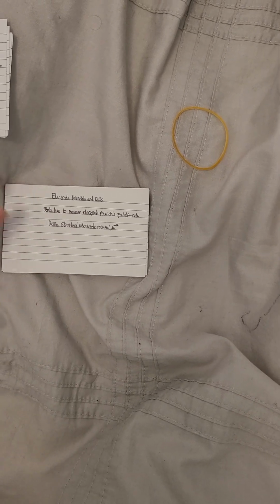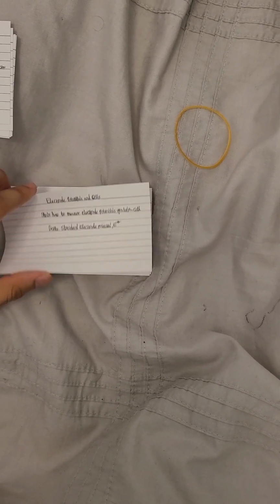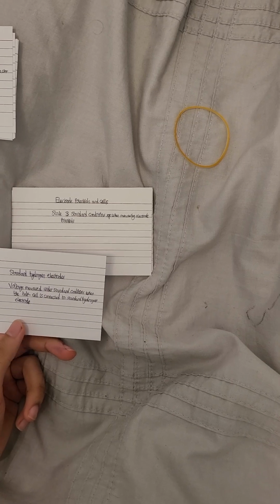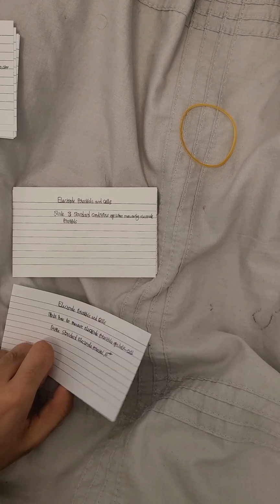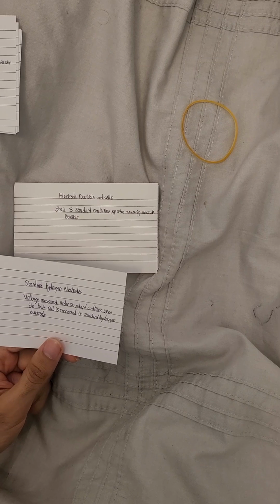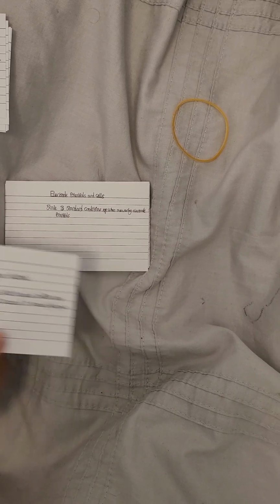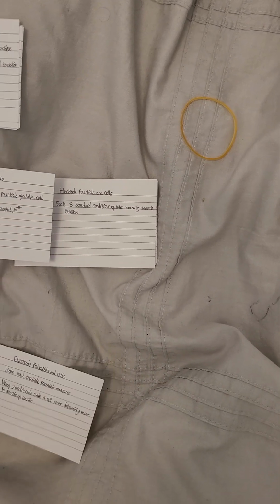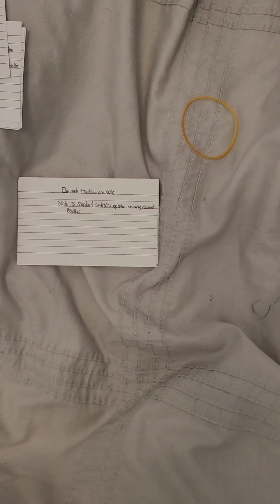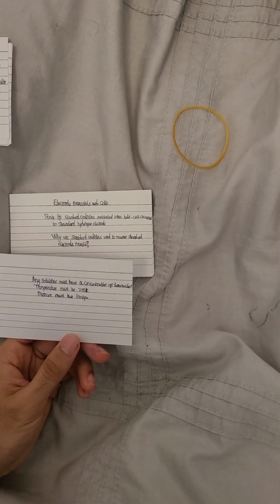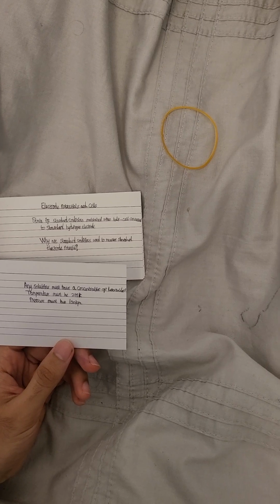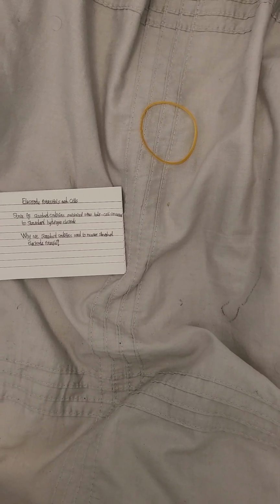How to measure electrode potentials of a half cell. Standard hydrogen electrode, and standard electrode potential is the voltage measured in standard conditions when the half cell is connected to a standard hydrogen electrode. So actually, I've already got the standard electrode potential definition, so I can get rid of that. 3 standard conditions, you have to know these. They're relatively simple: 298 Kelvin, 100 kilopascals, concentration 1 mole per dm^-3.